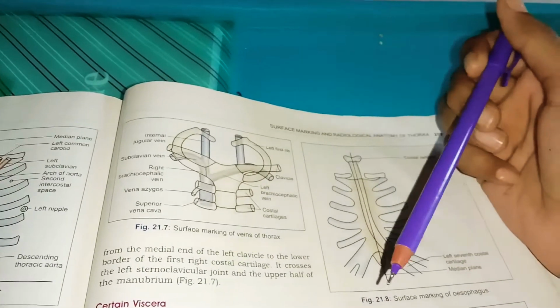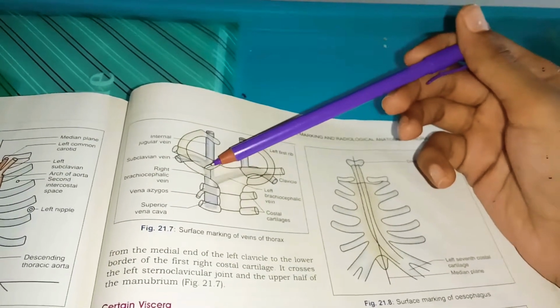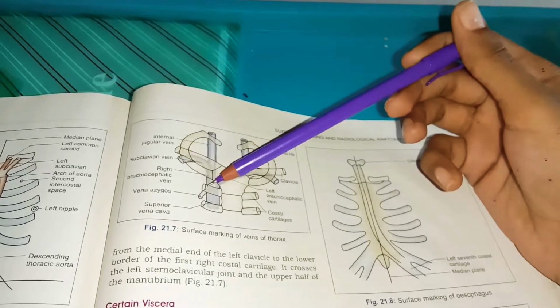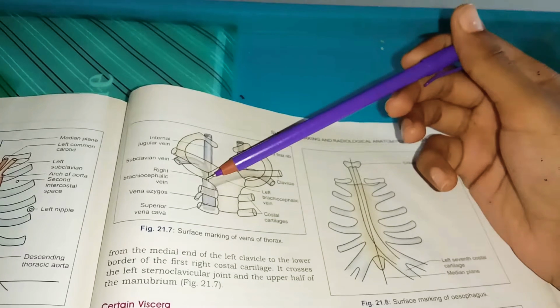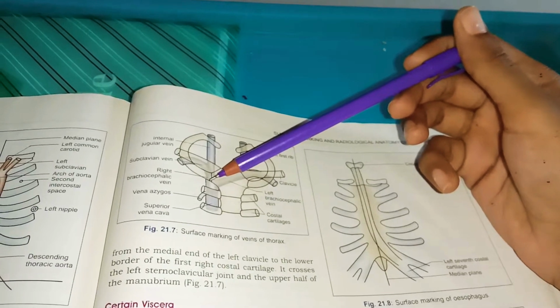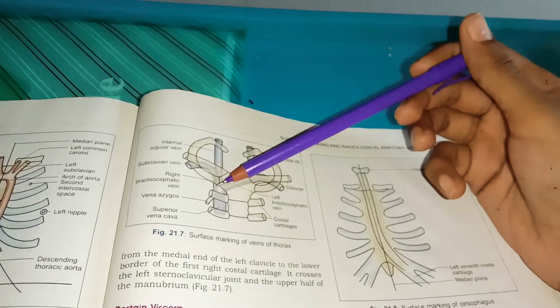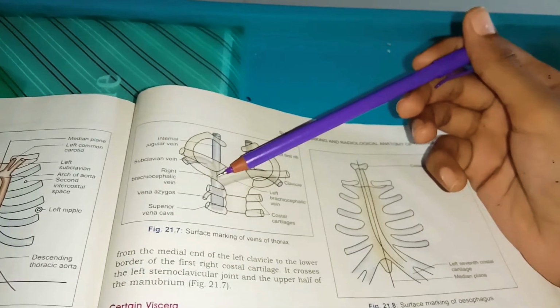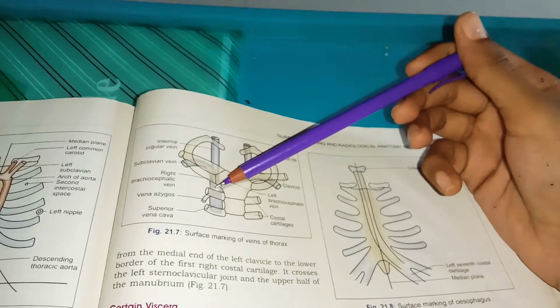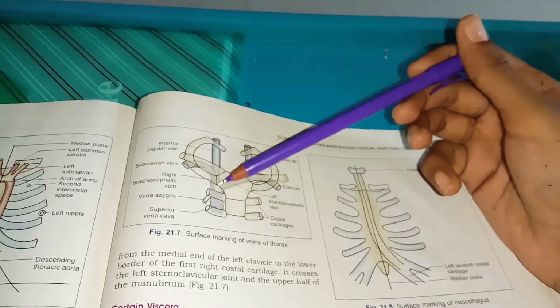Next, coming to the right brachiocephalic vein. In this diagram you can see this one is the right brachiocephalic vein. It is marked by two parallel lines drawn from the medial end of the right clavicle to the lower border of the right first costal cartilage close to the sternum. So just medial to the clavicle and up to the first costal cartilage. That's it, all right side.